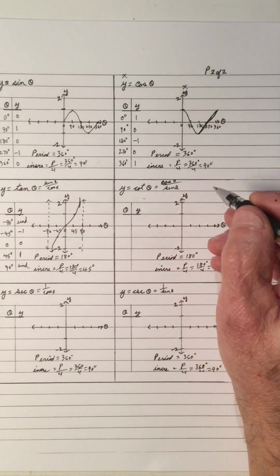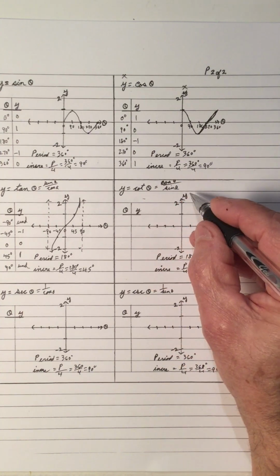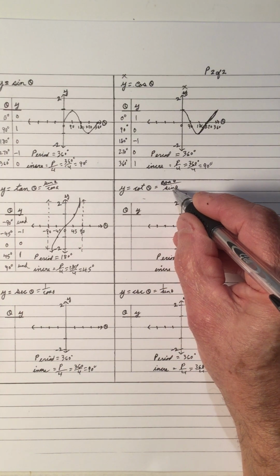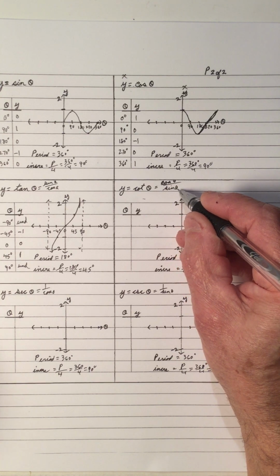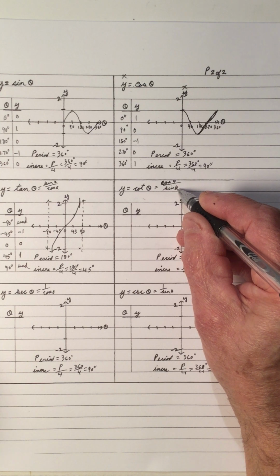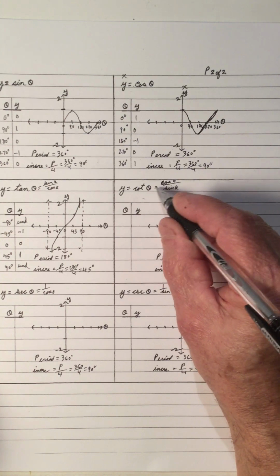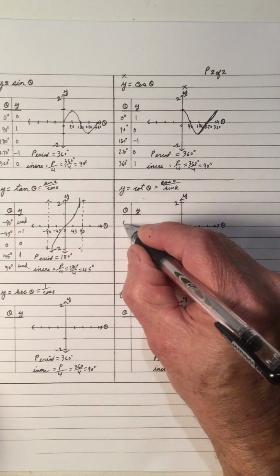Okay, the cot graph. Sine is 0 at 0 degrees and 180 degrees, so the cot graph starts at 0.